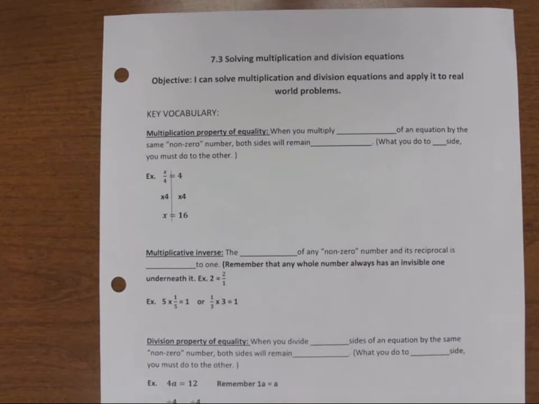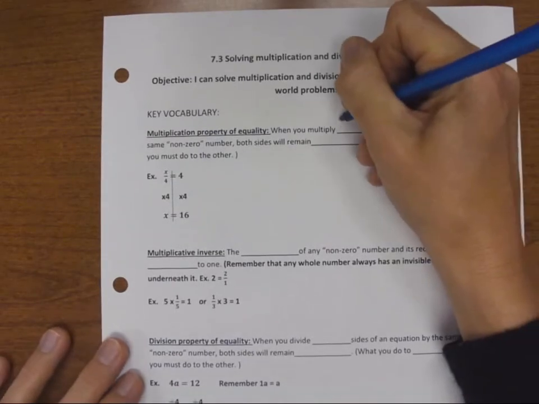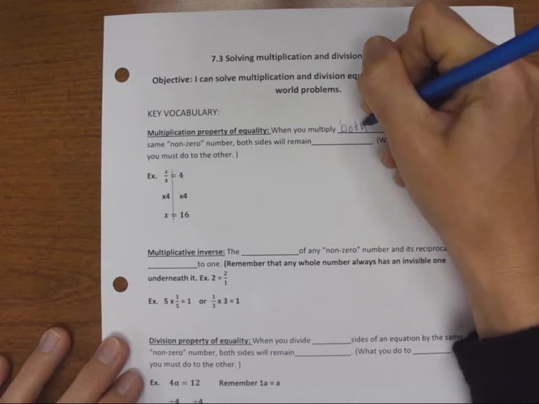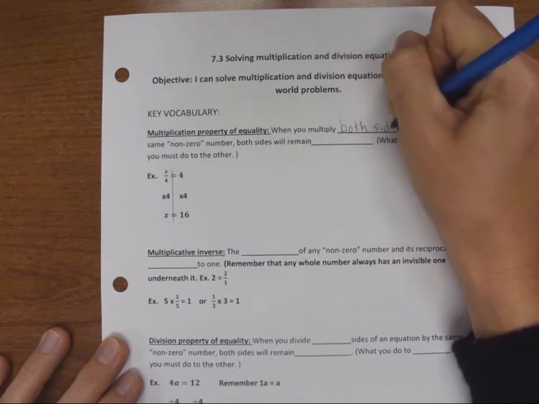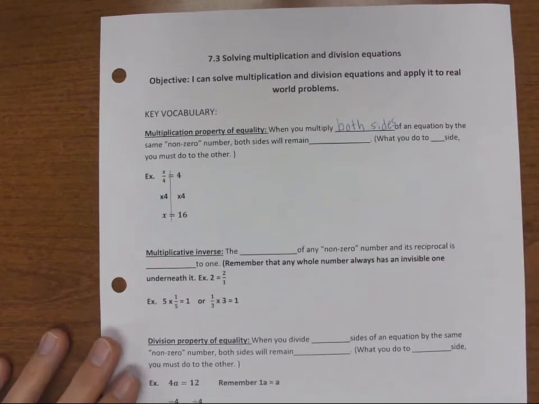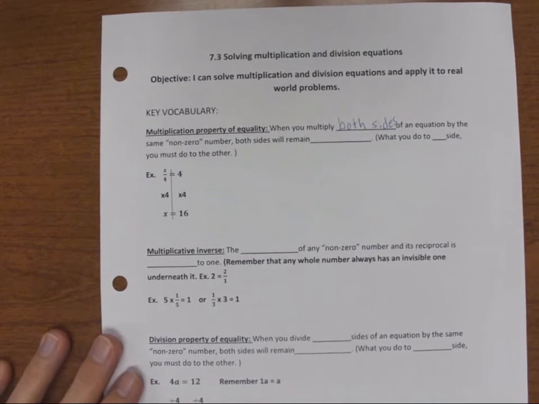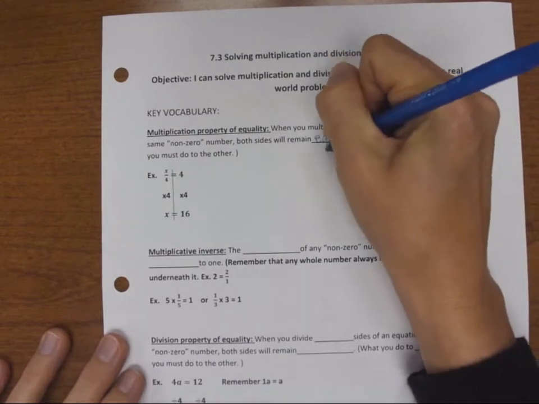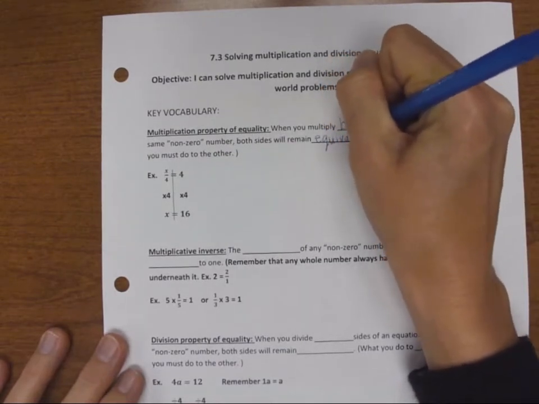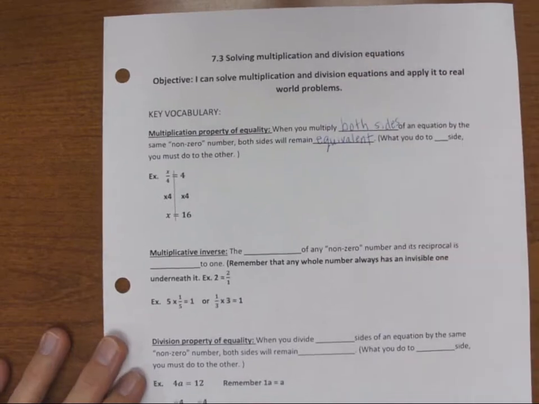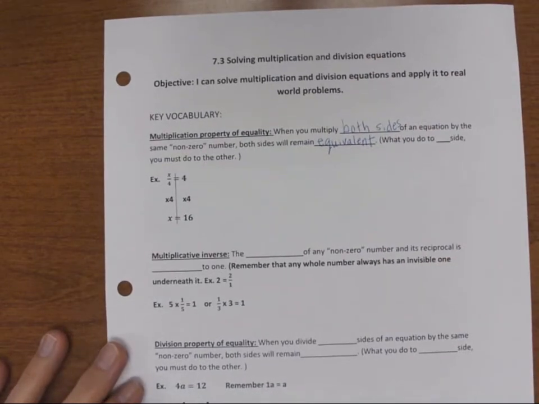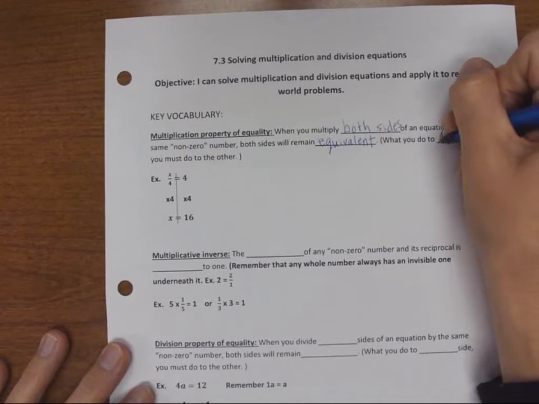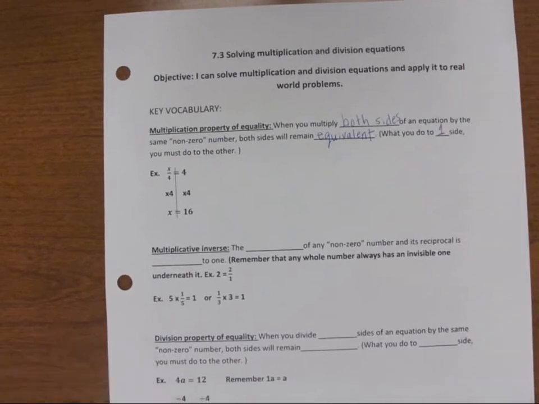The multiplication property of equality says that when you multiply both sides, so write in the words both sides, when you multiply both sides of an equation by the same non-zero number, both sides will remain equivalent or the same. What you do to one side, you must do to the other.